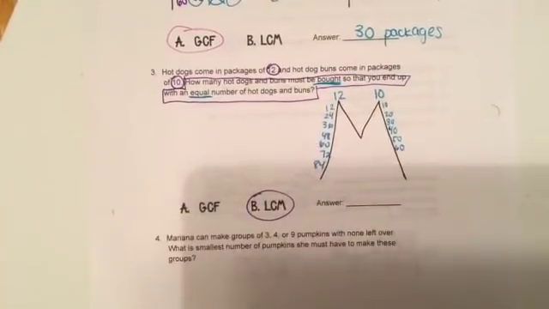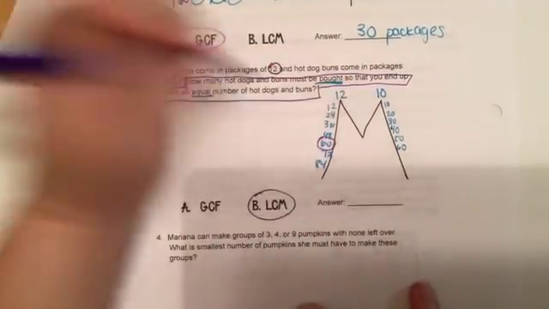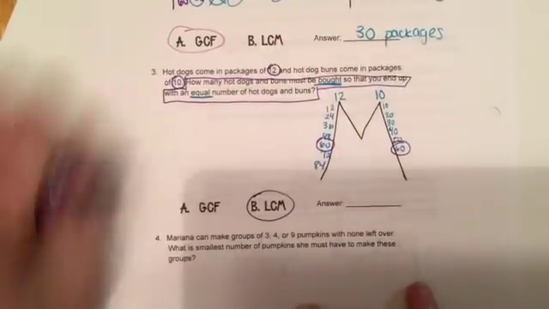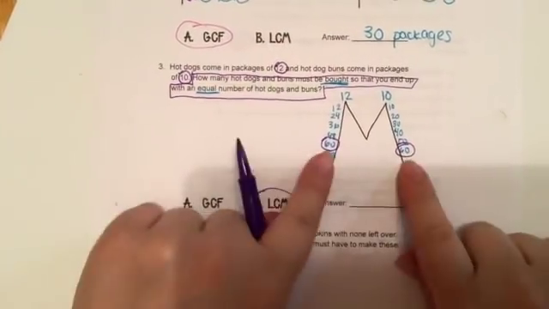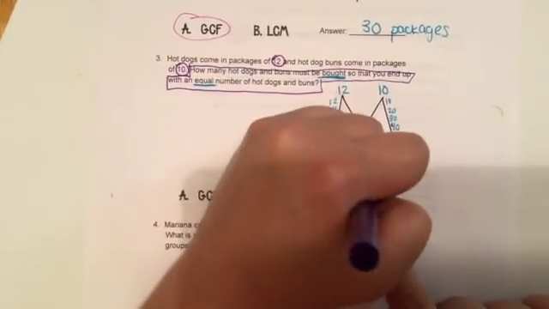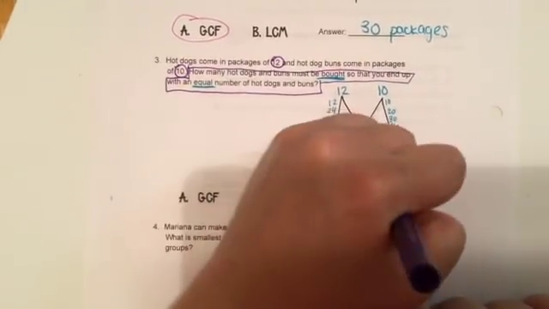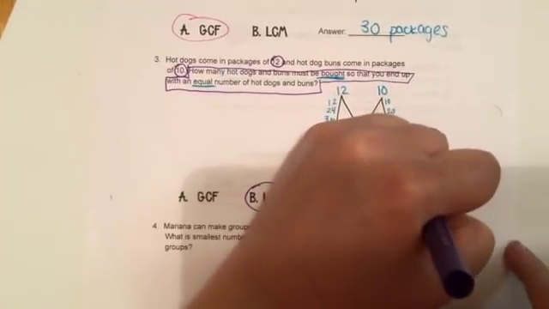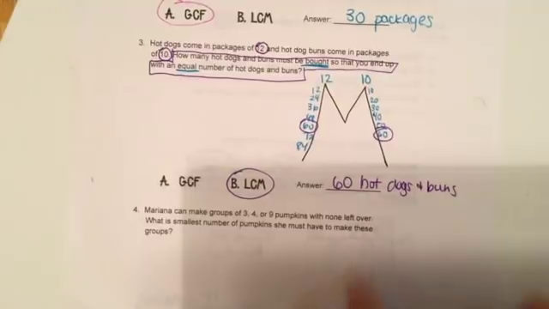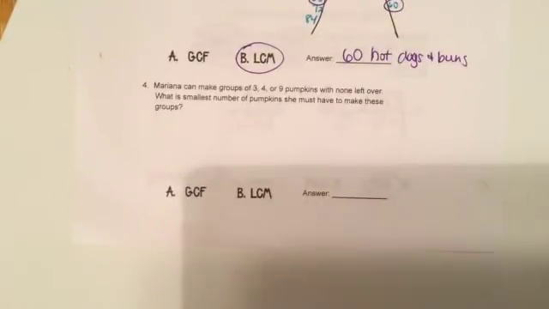Oh, I can stop right there because I can see right now that I can purchase 60 hot dogs and 60 buns, and then I have the perfect amount of buns and hot dogs. So my least common multiple in this case is going to be 60 hot dogs and buns. Okay, let's try the next one.